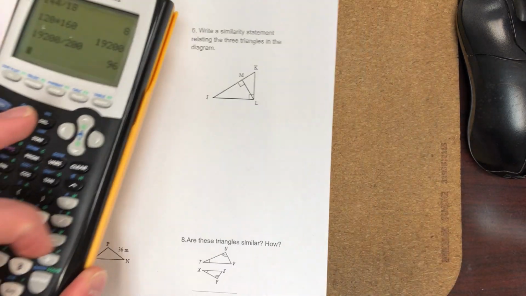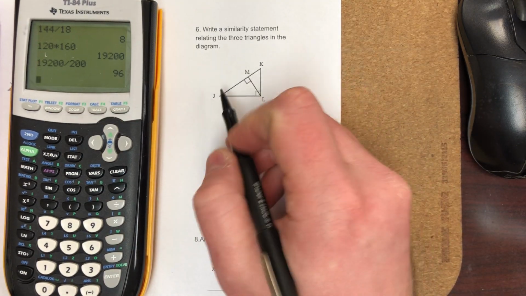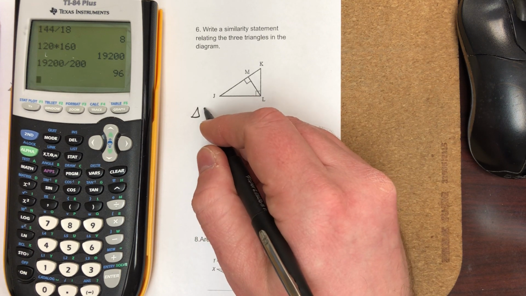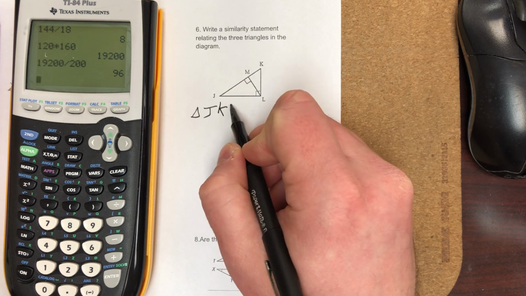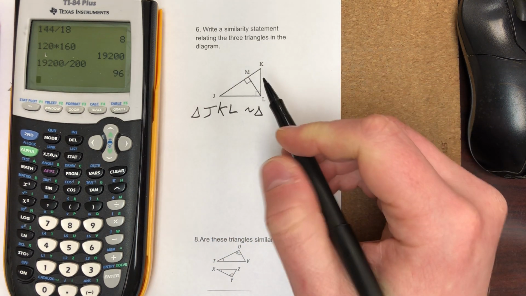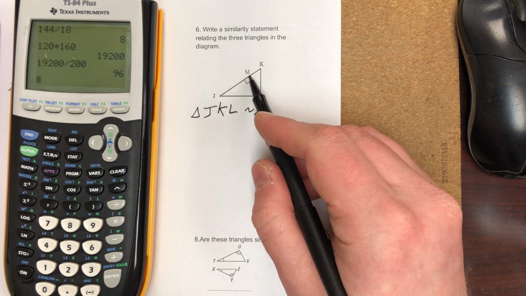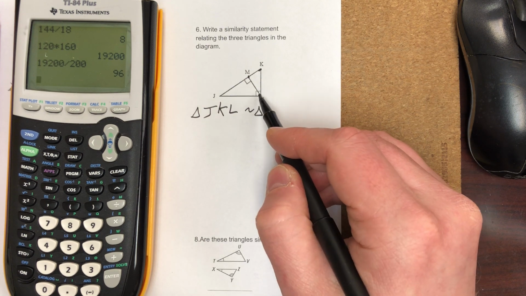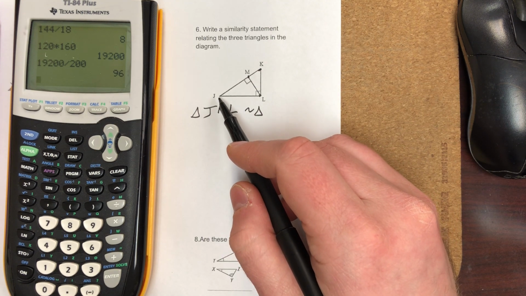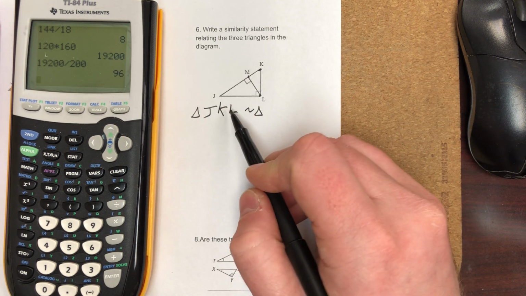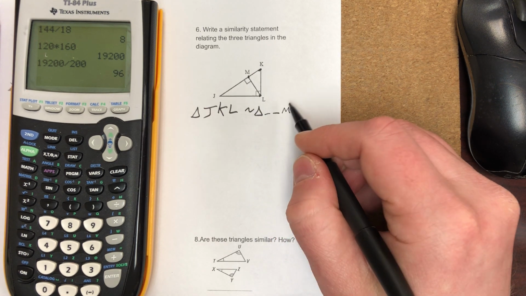Okay, so number 6, we'll write a similarity statement regarding the 3 triangles in the diagram. I'm just going to name the big one and then figure out how to make the smaller ones fit. Remember, it makes 3 similar triangles, so I'll do JKL. I know that that is similar to another triangle. I ended with my right angle, so on this one I'm going to end with my right angle, which is at M.